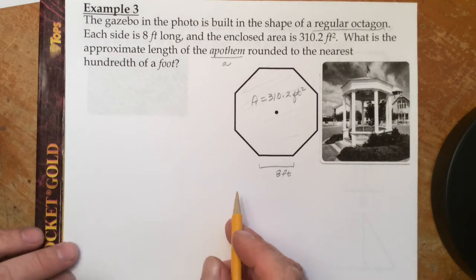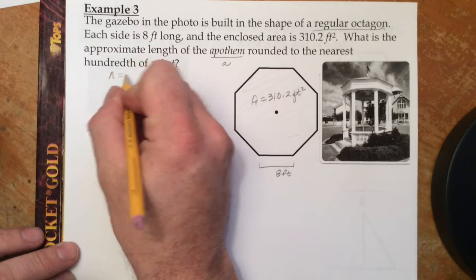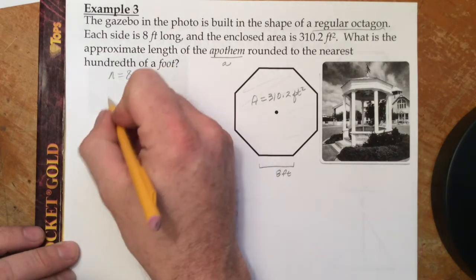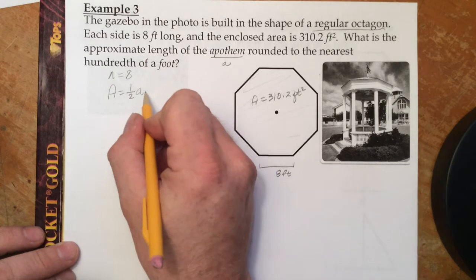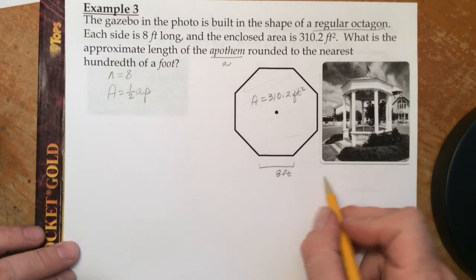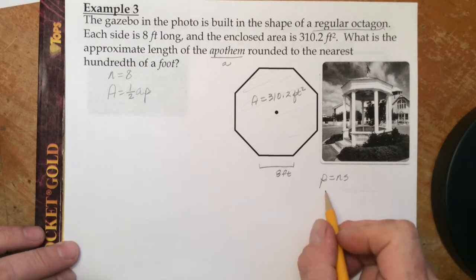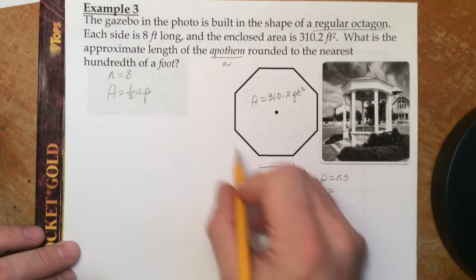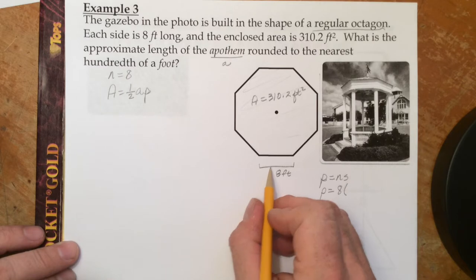Well, they're not asking for the area, but we're using the area of a regular polygon, octagon in this case, so n is 8. And we use the formula for the area of a polygon, A equals 1/2 a p, apothem times perimeter. So we need the apothem and we need the perimeter. We can find the perimeter relatively easy. The perimeter is ns, or n times s. So P is the number of sides, which is 8, times the length of each one of the sides, which is 8 feet.